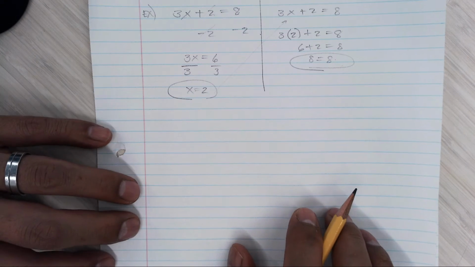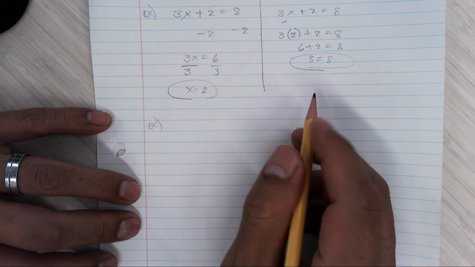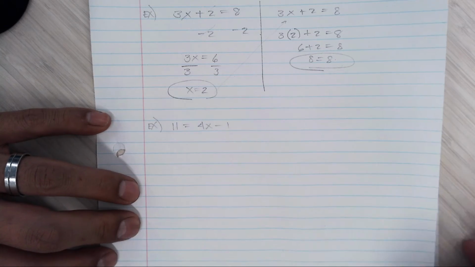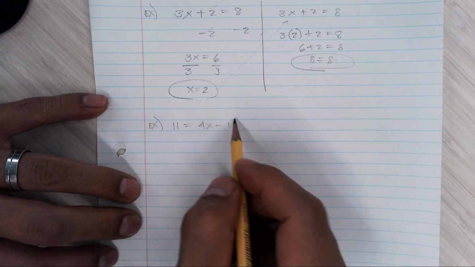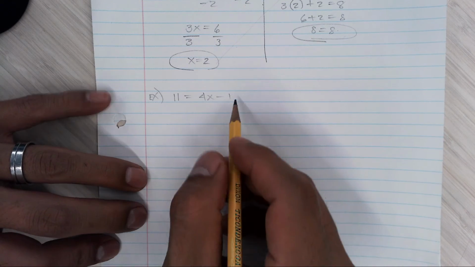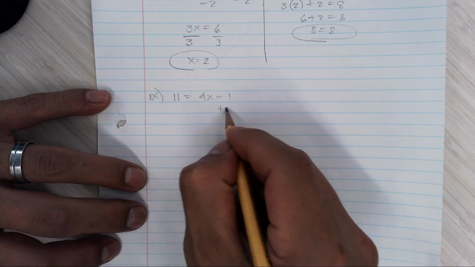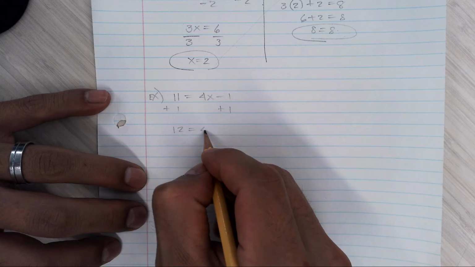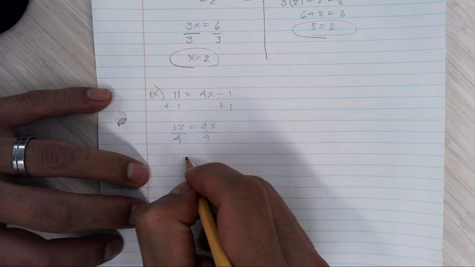Maybe I'll do a couple more examples, okay? So let's try, how about, actually maybe 3 more, we have time. 11 equals 4x minus 1. Okay, again, get rid of this constant first. Sometimes I call him, I don't know, the dangler, okay? The hangers on, get rid of him first. He's a minus 1, so we get rid of him by adding 1 to both sides. And so now on this side we have 12, on this side we just have 4x, and finally divide both sides by 4. And x is equal to 3.